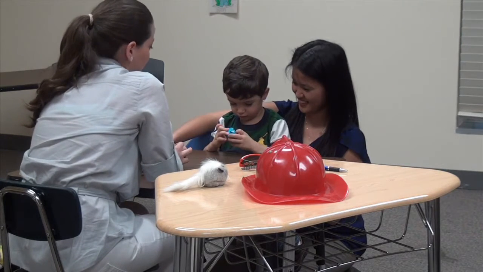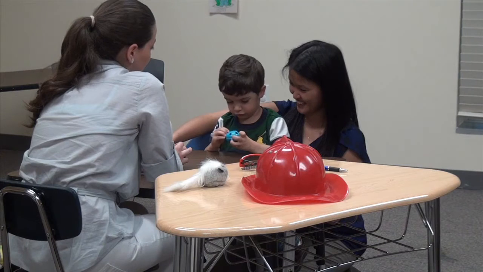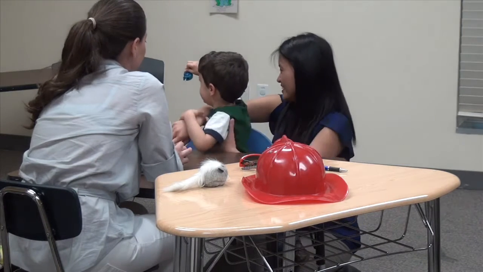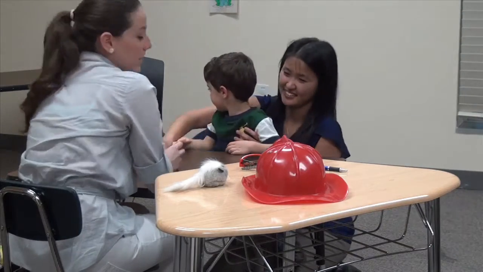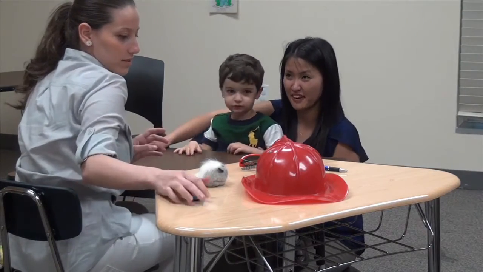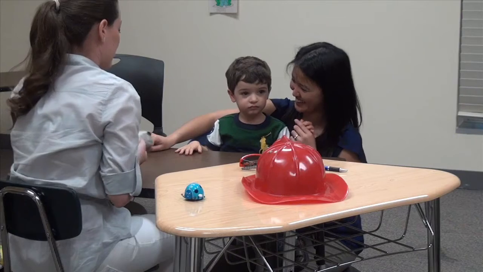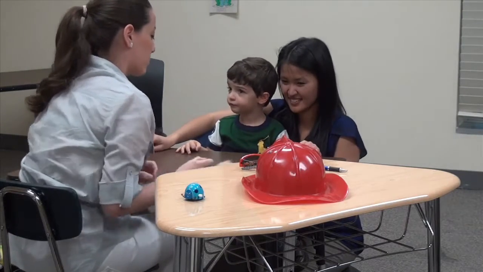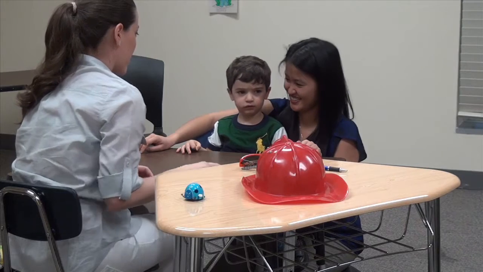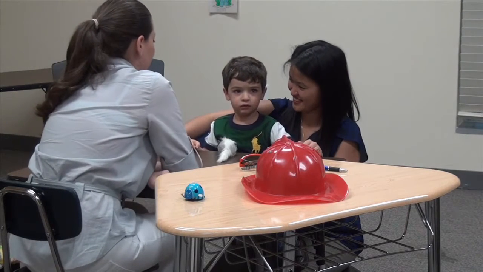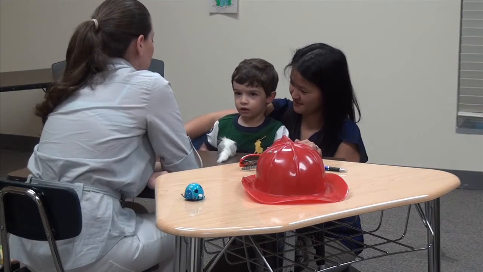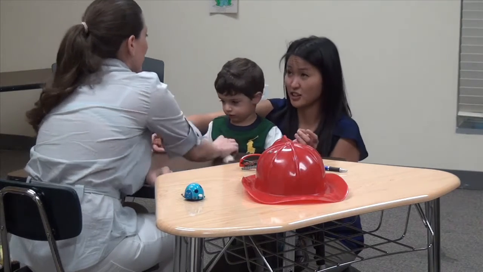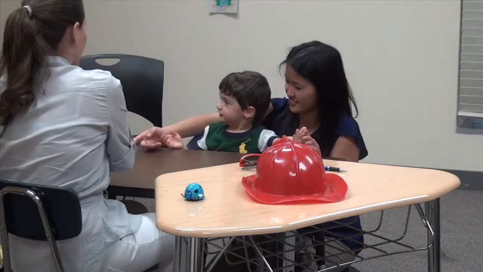Little ladybug. Pretty awesome. And then the mouse from any corner. Yeah, it's okay if he doesn't take interest in it. You can activate it again.